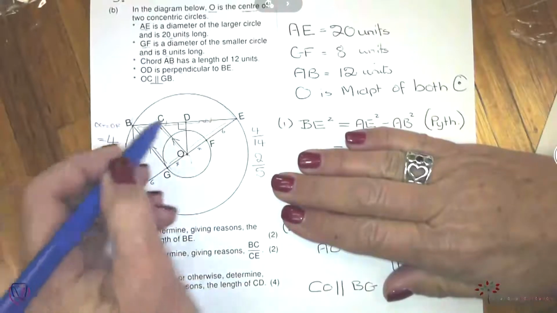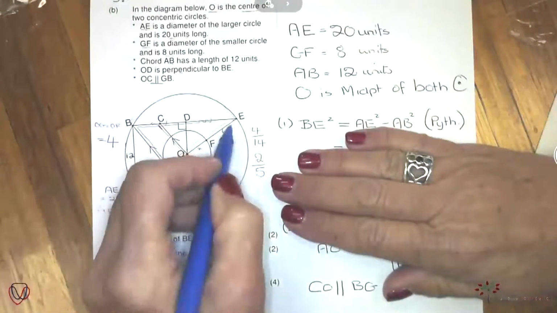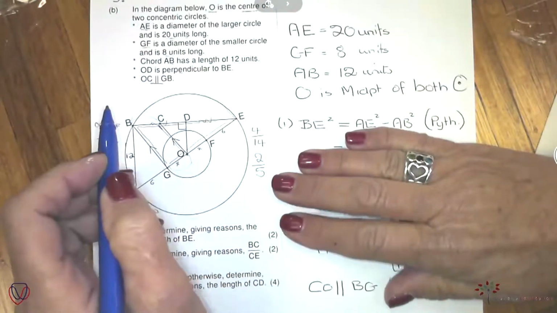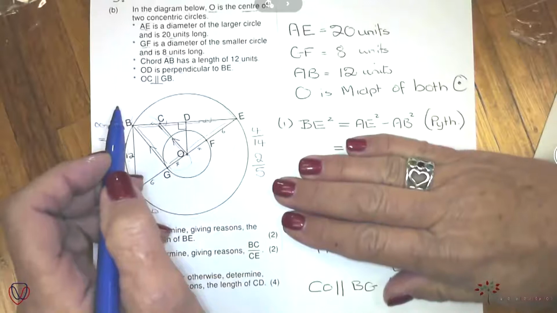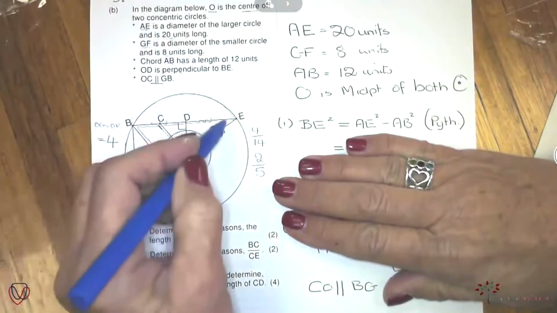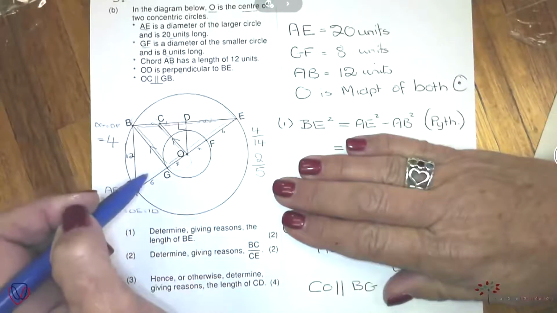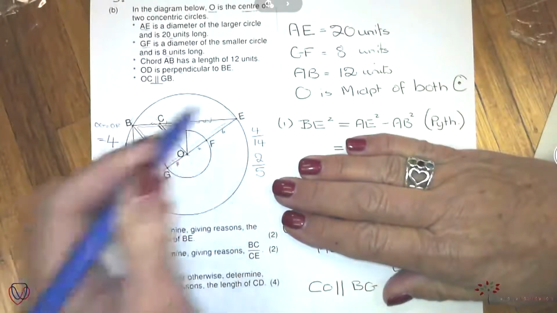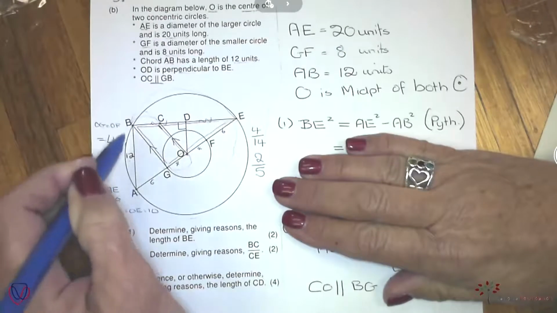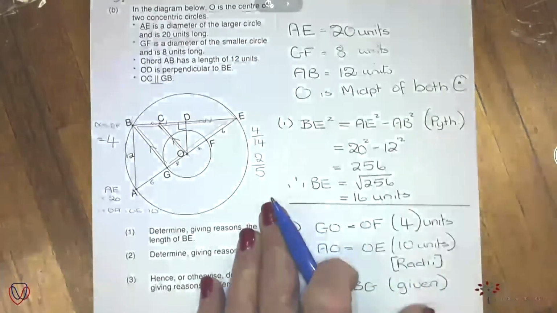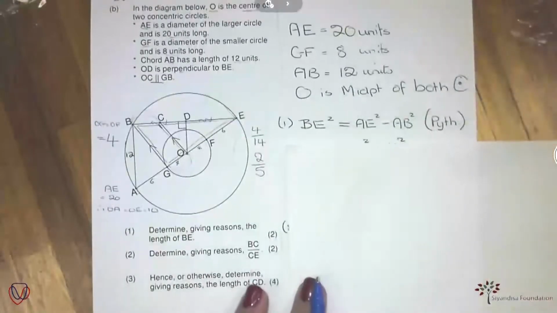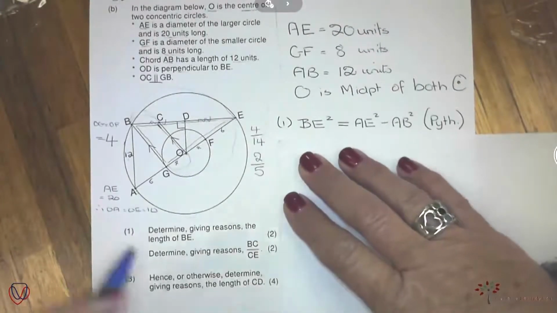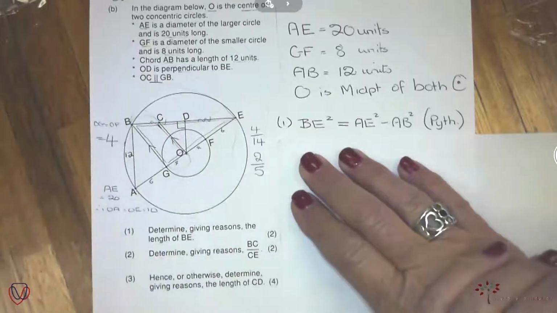Now BE, there it is. Now if I say BE squared is AE squared minus A. Do you see what I did? I wanted to take another method now because there's another method also. But what I did when I did this sum, I used Pythagoras.